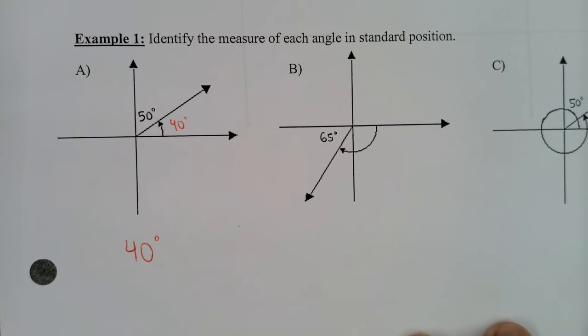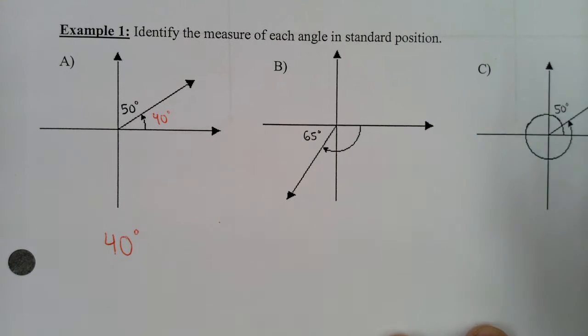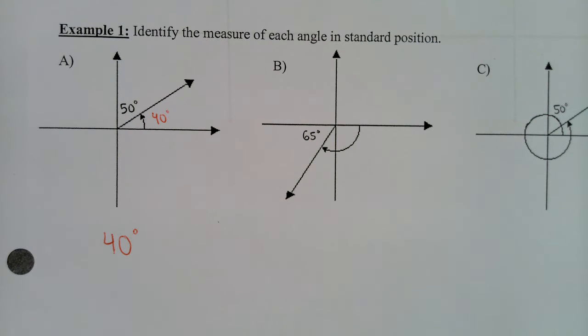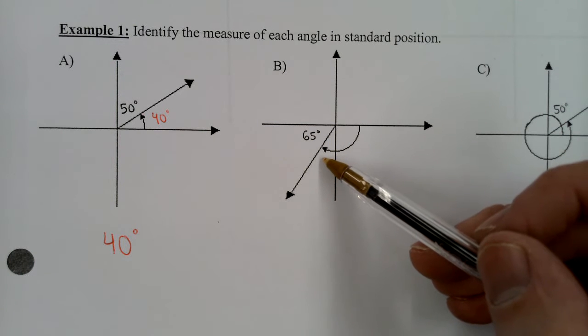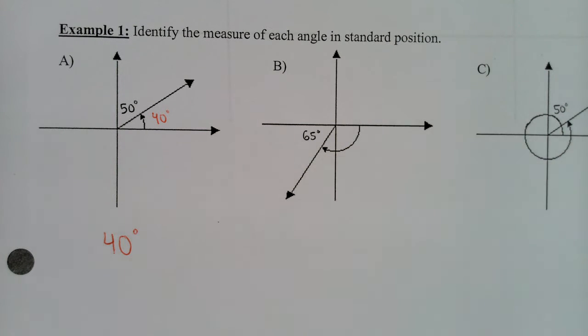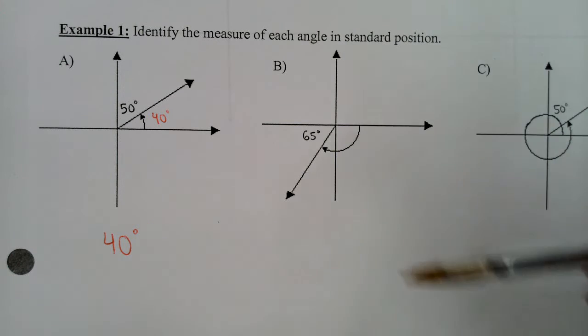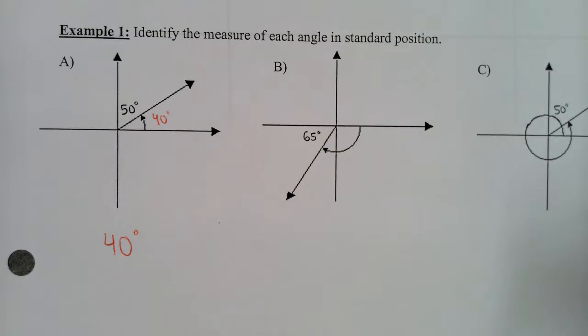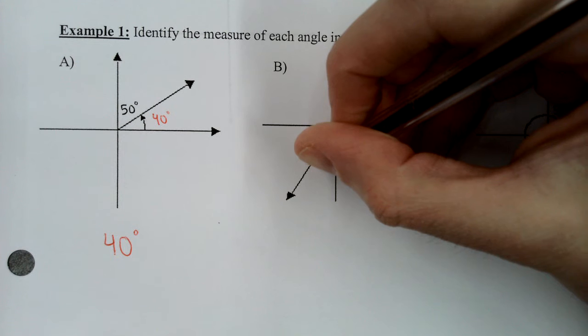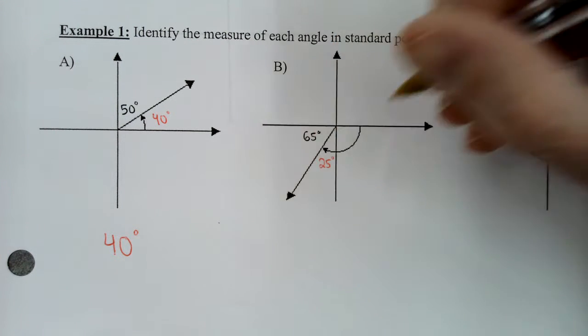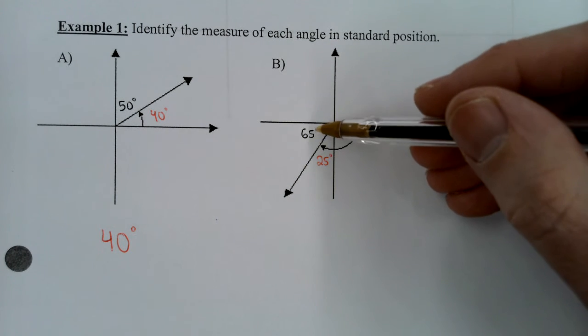This next one is going to be a negative angle because notice how it's going clockwise. This is going to be a negative angle. Okay. So first thing, let's find this small angle right there. What is that small angle right there? This entire quadrant has to be 90. If that's 65, then this part has to be 25. Okay, because that entire quadrant is 90.